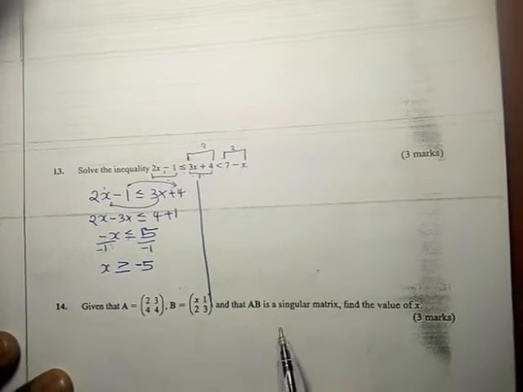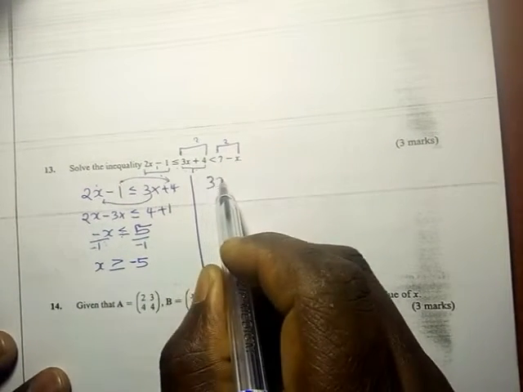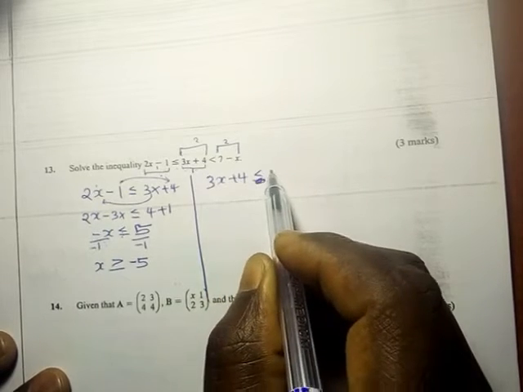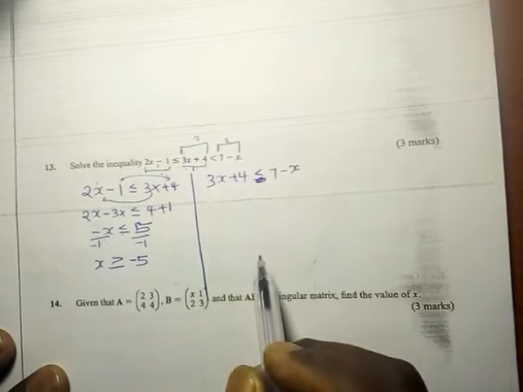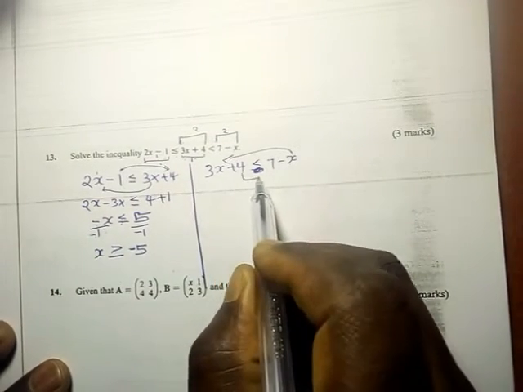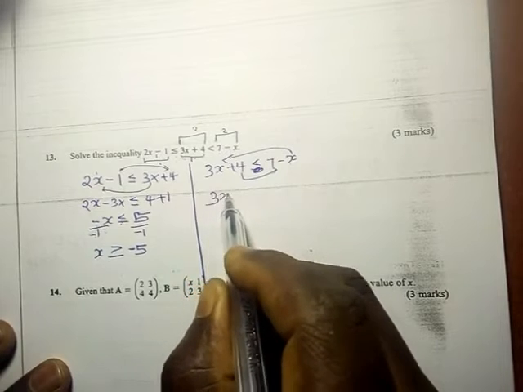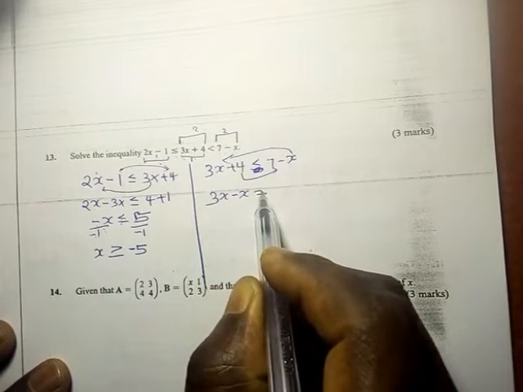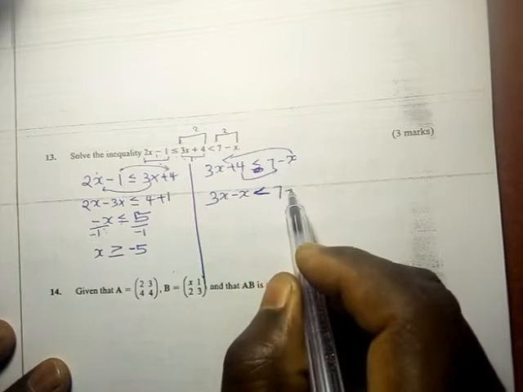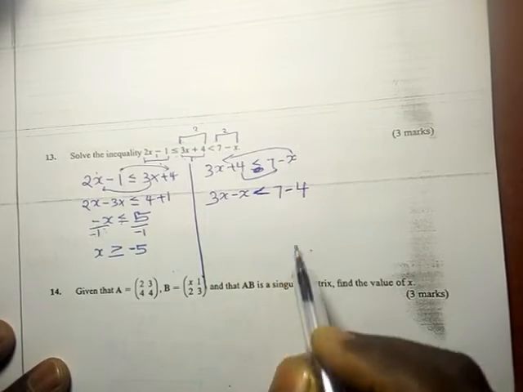So now we are going to do 3x plus 4 is less than 7 minus x. We like terms together. This one comes there and this one goes there. So 3x plus x is less than 7 minus 4.